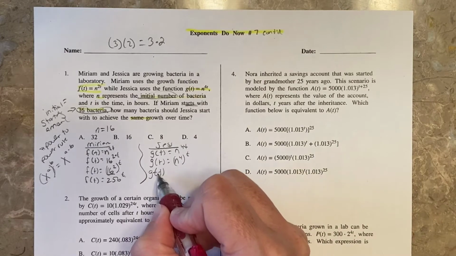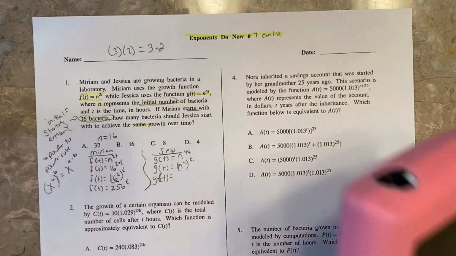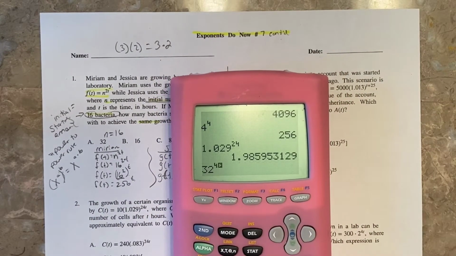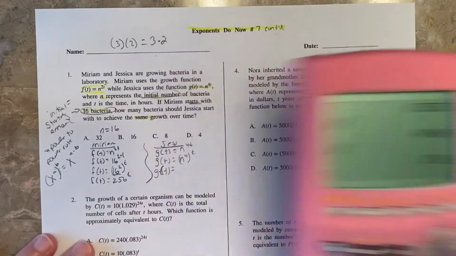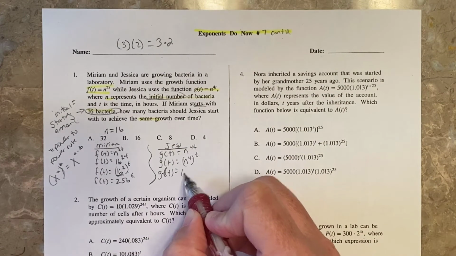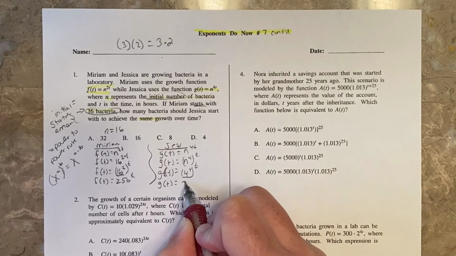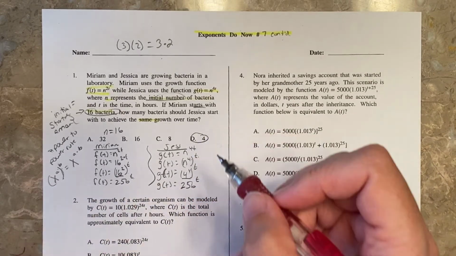So now what I need to do is figure out what number to the 4th power is 256. So you're going to use all those as your guesses. So 32 to the 4th power, that's no good. 16 to the 4th power, well, that's no good. 8 to the 4th power, no good. And then we have our actual answer of 4 to the 4th power, which gets us that same 256. So we have 4 to the 4th power, and that's going to get us that 256t, and they match. So this is choice D.